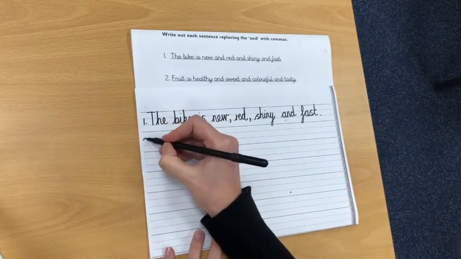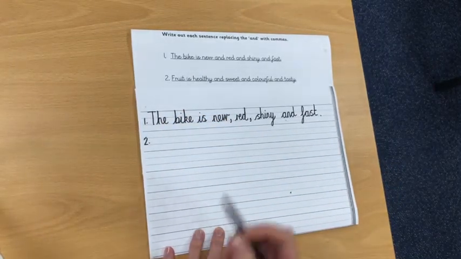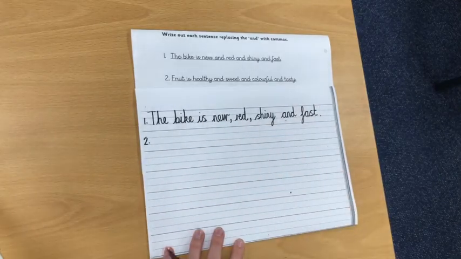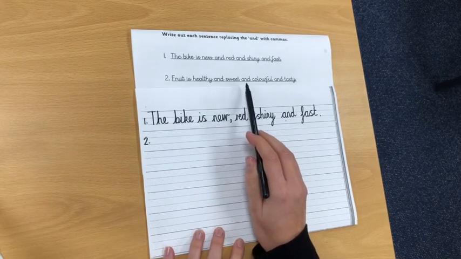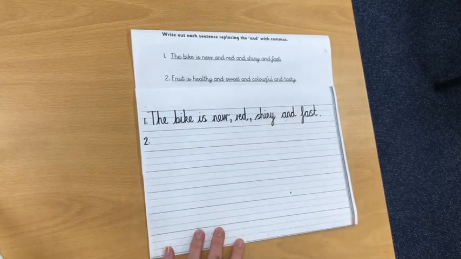I'm then going to move on to number 2. So again, remember to read out the sentence and see where the commas need to go. Fruit is healthy and sweet and colourful and tasty.